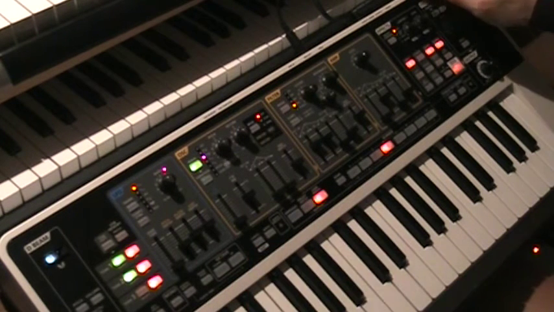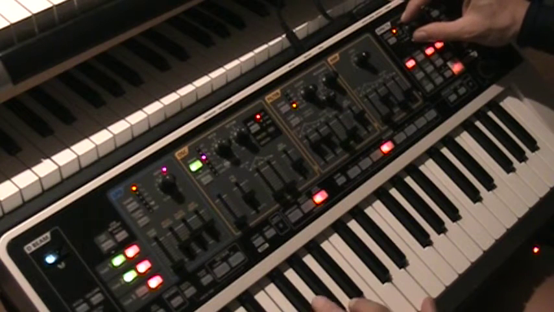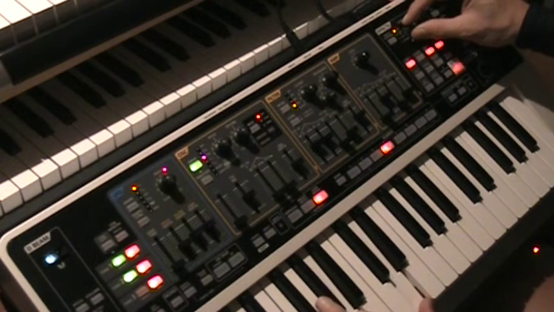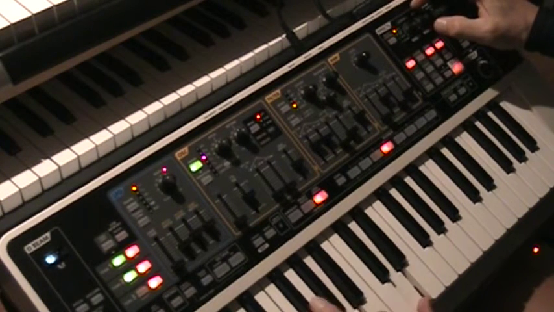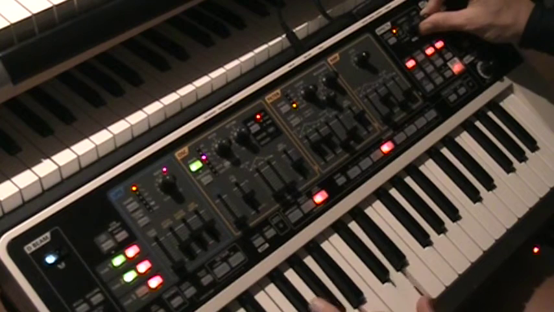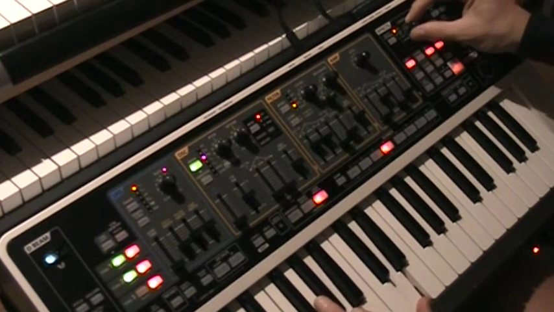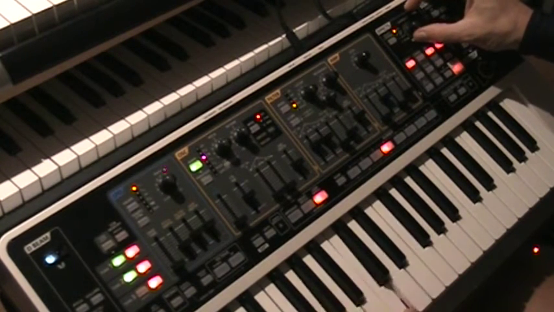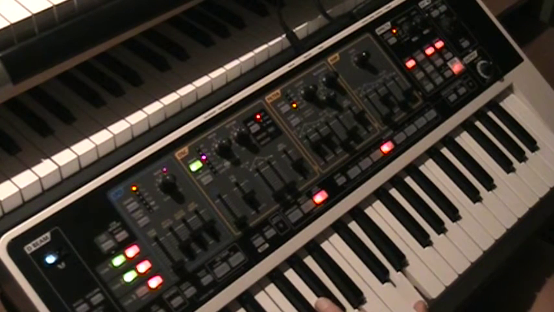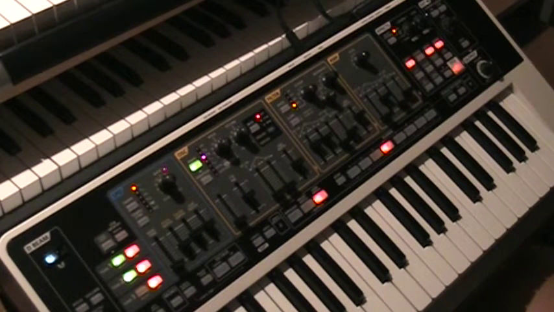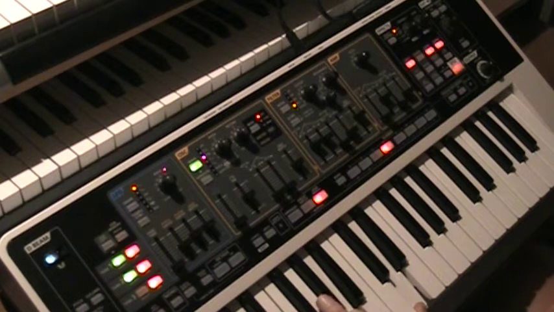Now without the shift key, control 1 and control 2 go back to their normal functions. So now our control 1 and level, I got control 1 at 3 o'clock and level at 12 o'clock to get this distortion effect.